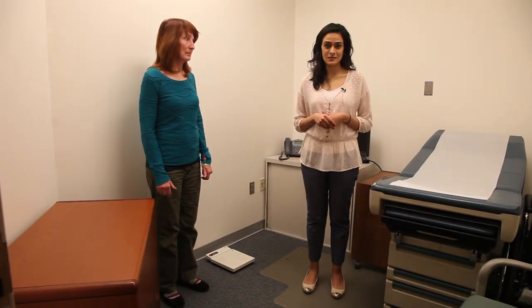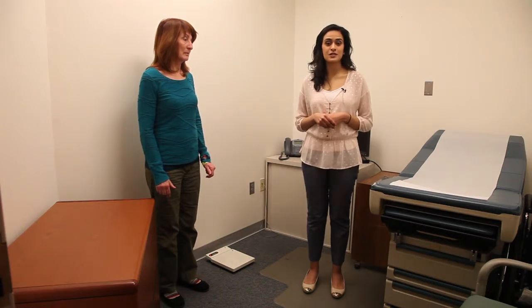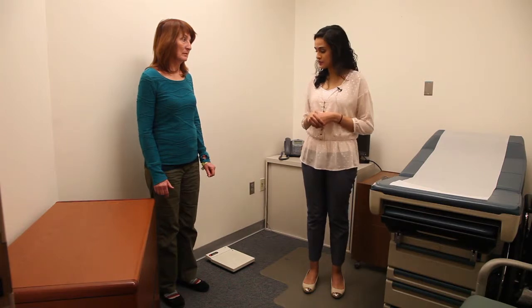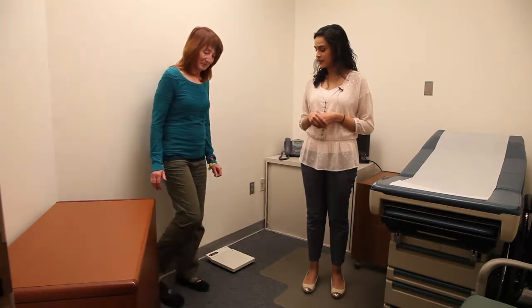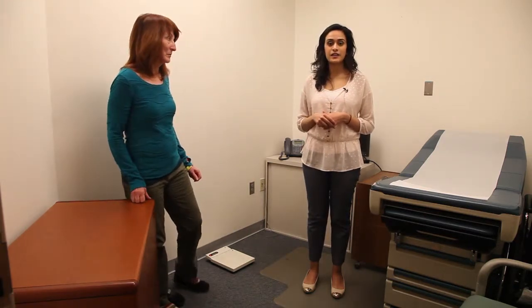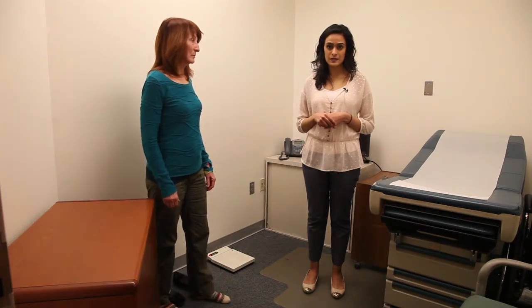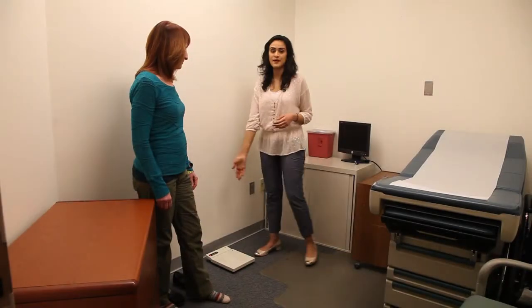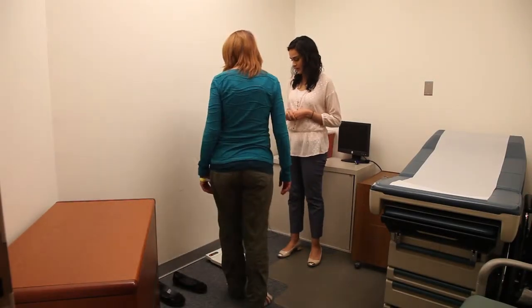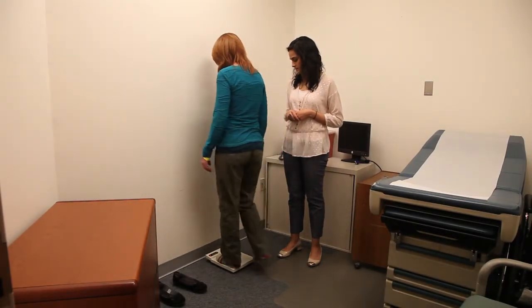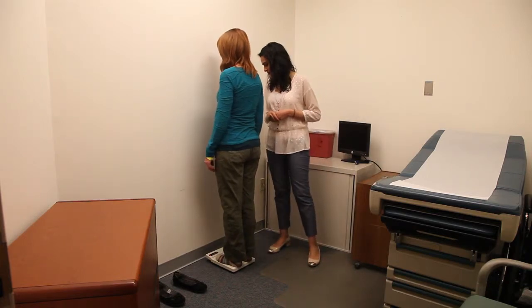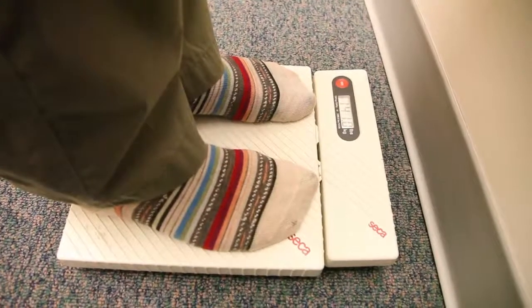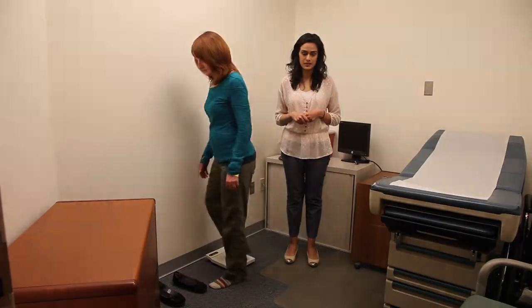We are now going to begin with the first component of the frailty assessment tool. That will be measuring the patient's height and weight. Please ensure that the patient has removed their shoes and any extra heavy clothing that may skew your results. Ensure that your scale has been zeroed and have the patient step onto the scale to get a measurement. We have now generated a reading, and so we can move on to the height component.